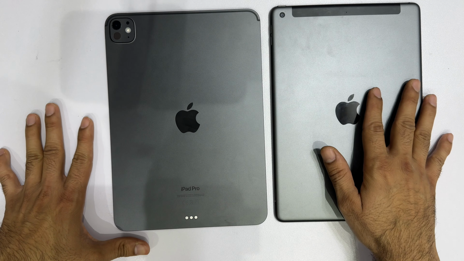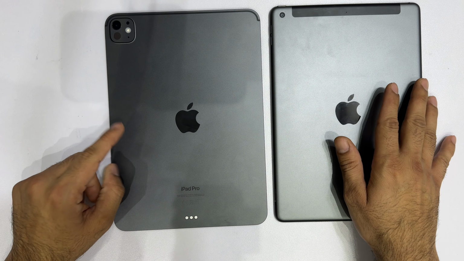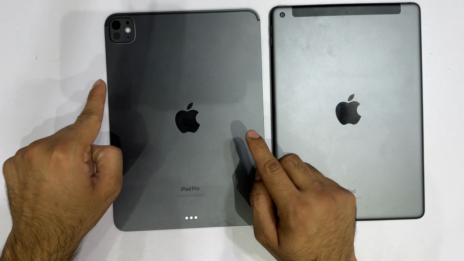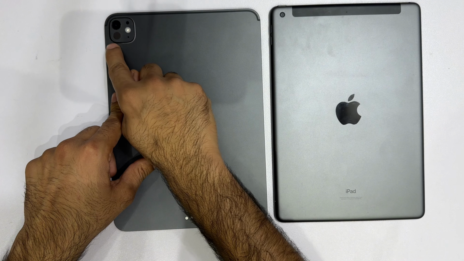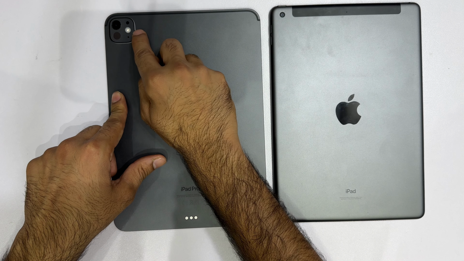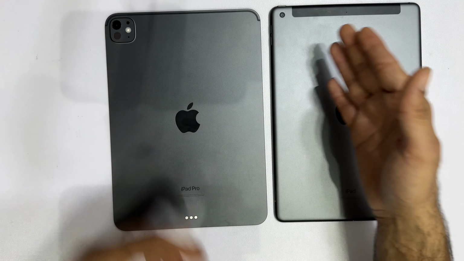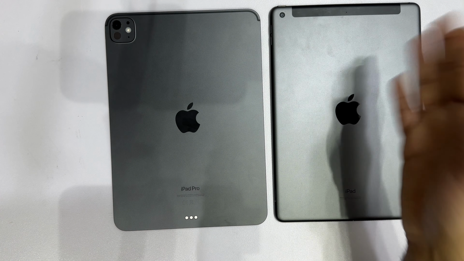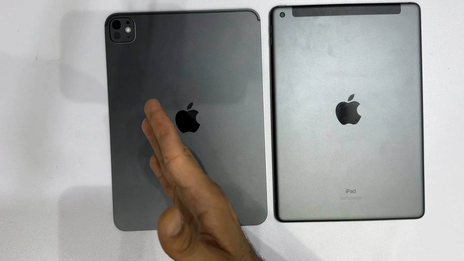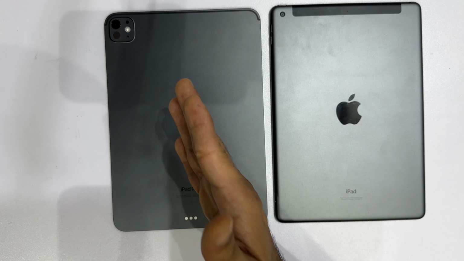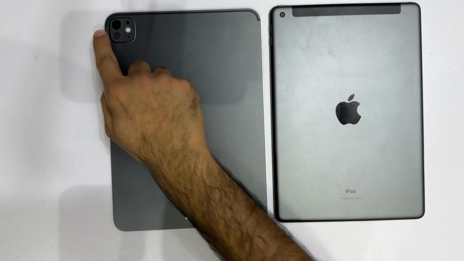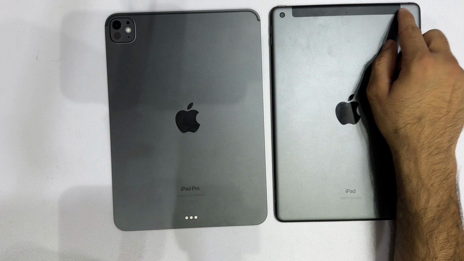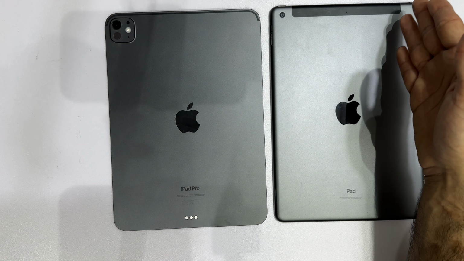On the back side of these iPads, you will notice the first major thing, and that is the camera bump. The camera bump on the iPad Pro M4 variant is bigger, with a bigger camera sensor, flash, and a LiDAR, which you don't get on the iPad 9th generation. The iPad 9th generation features an 8 megapixel camera, whereas we get a 12 megapixel camera on the iPad Pro M4. The other thing you might notice is that black bar, which is the antenna, and you get this black notch on the iPad 9th generation.